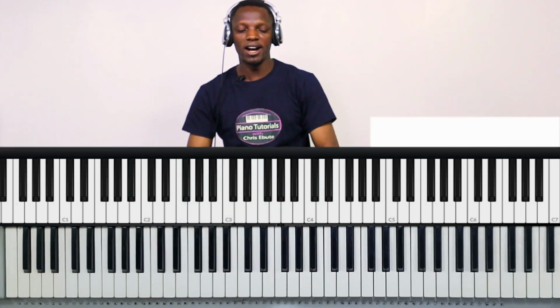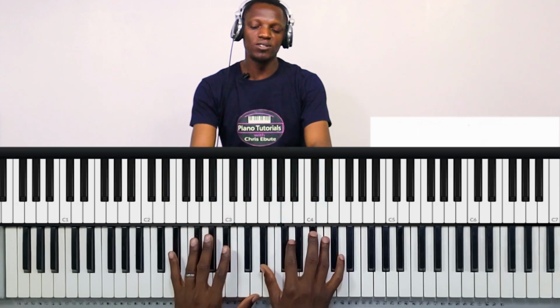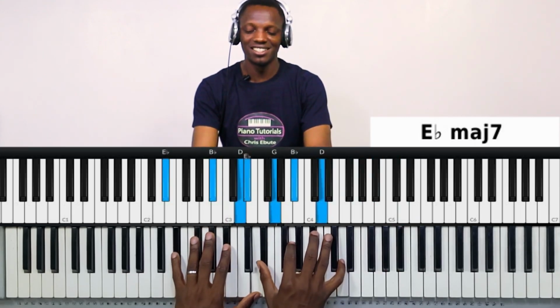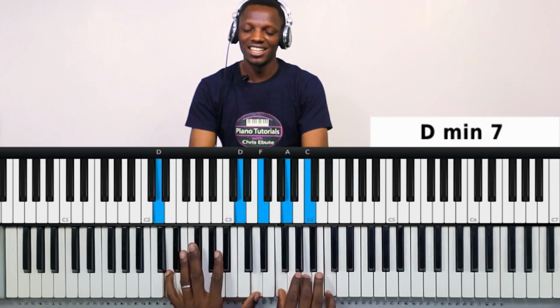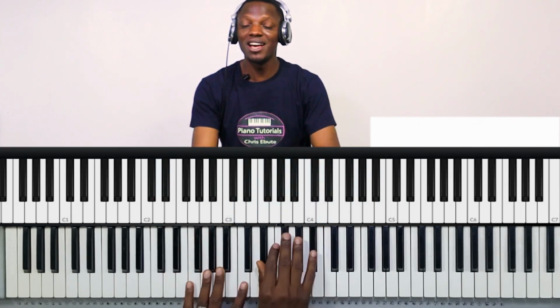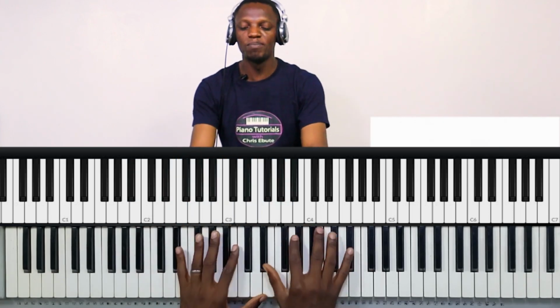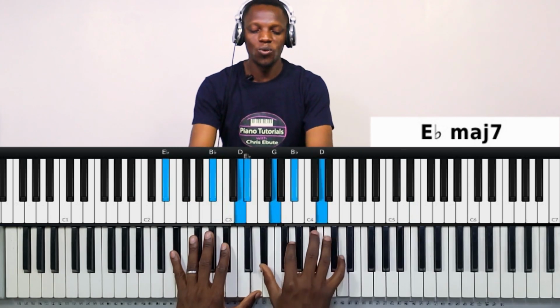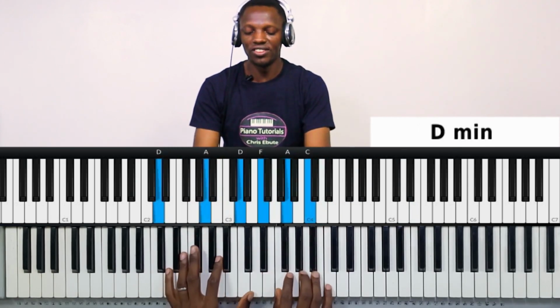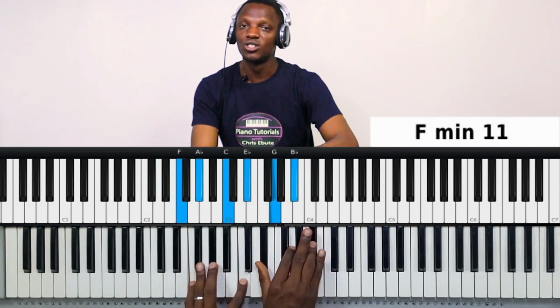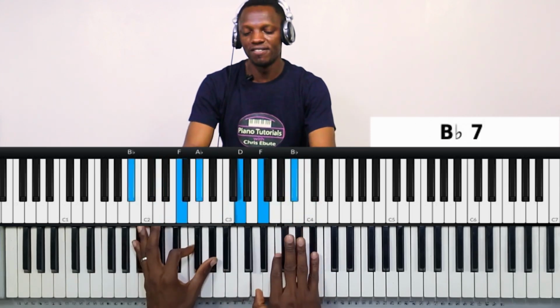Then there's another last part. Very simple. It goes like this. He saw the best, the best, the best, then the best. He saw the best. So it's just simply the 1 chord, then the 3 chord. They can go like 2, then the 5, 1.